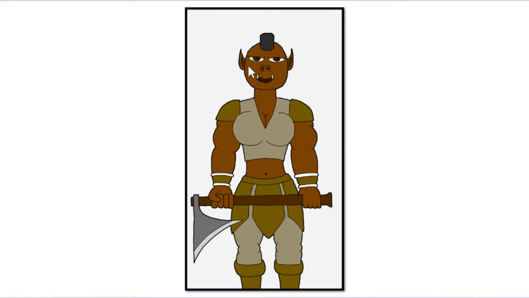So got the ears, got the fangs, and the pronounced brows. More monstery creatures are going to have those brows, like Neanderthals. And this axe is a little bit more unique than the ones I usually draw.